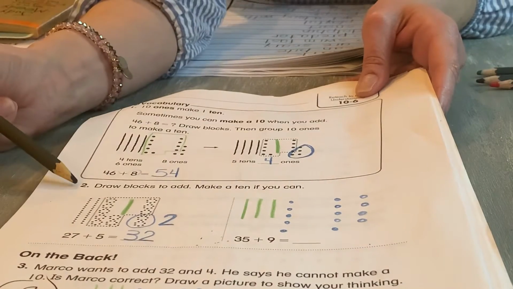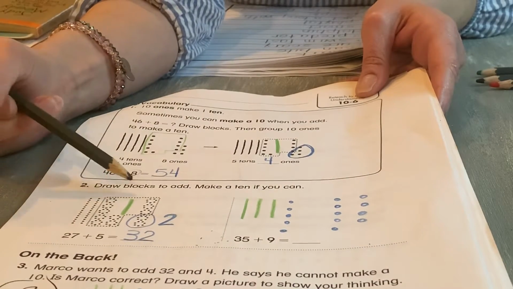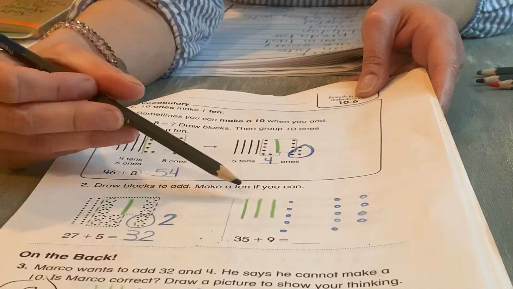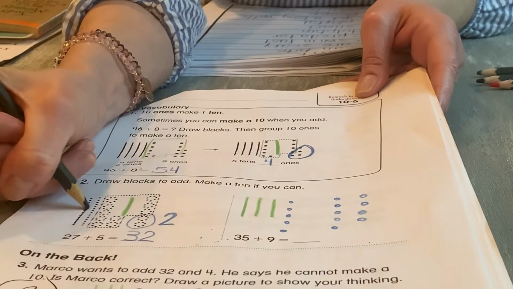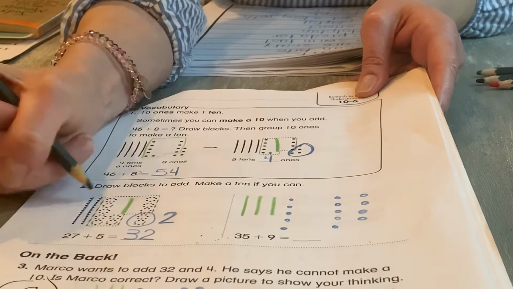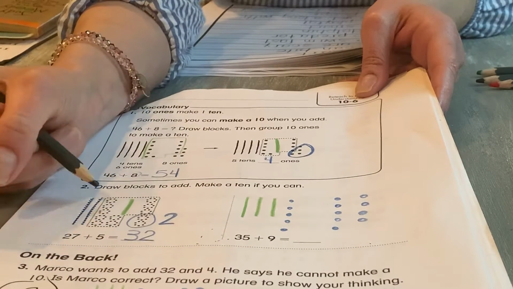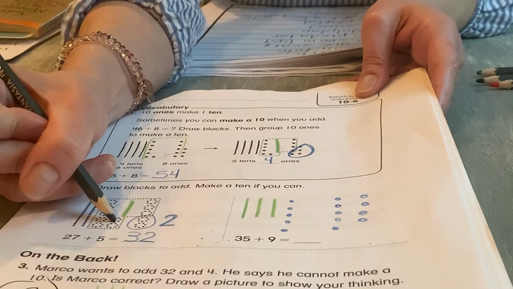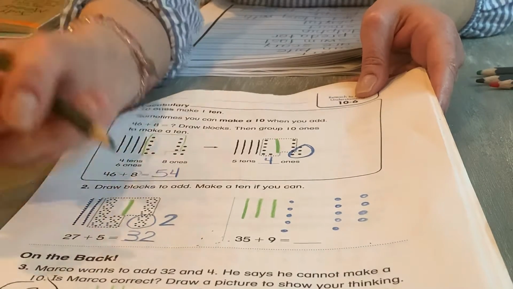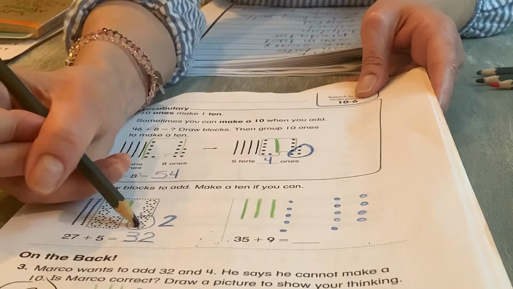So let's look at this. Okay, draw blocks to add, make a 10 if you can. So I start with 27. So I have my 2 10s for 10, 20, and then my 7 1s. 1, 2, 3, 4, 5, 6, 7. All right, and my other number is 5. 1, 2, 3, 4, 5.